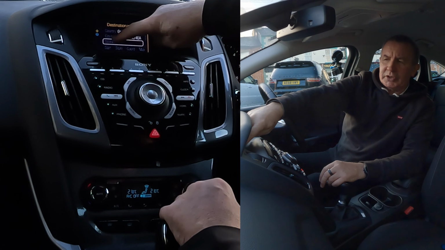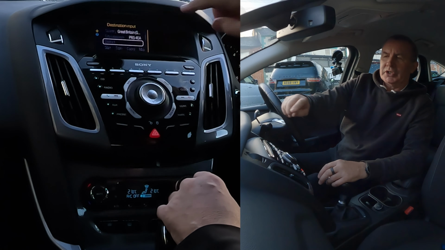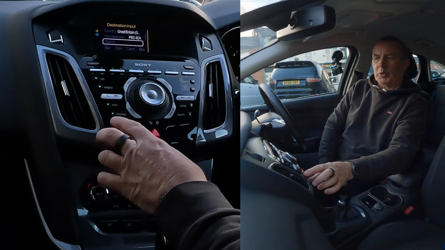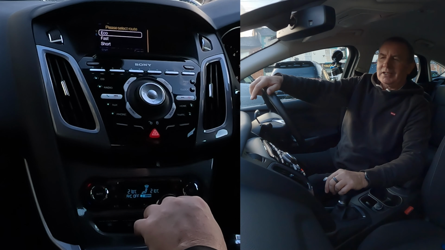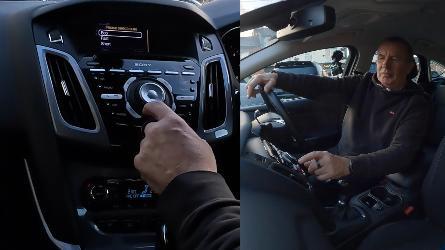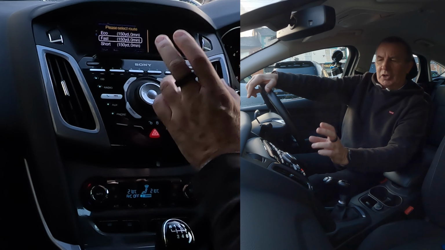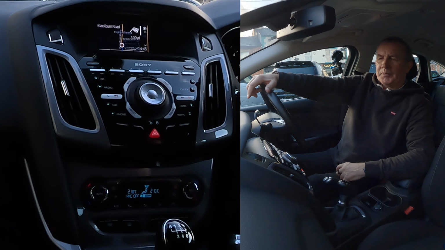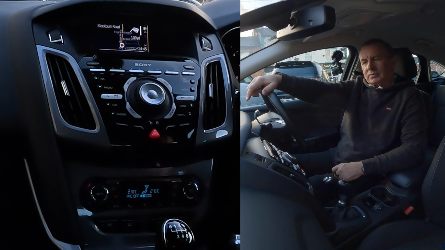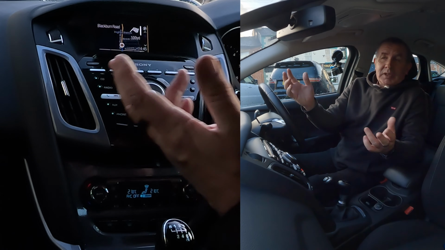So I need to do start. So you've got start, store, coordinates and map. Again, these 4 buttons, start. Eco, fast or short. I want fast. So use the arrows and click OK. You will arrive at your destination on the left after 100 yards. That's it. That's how you do it.